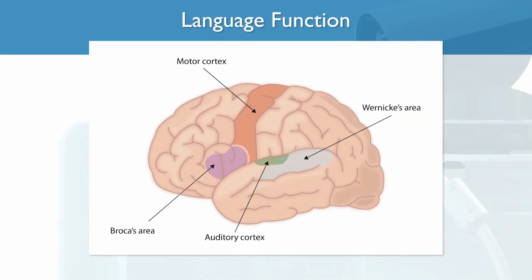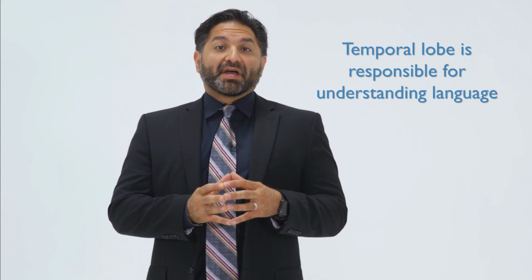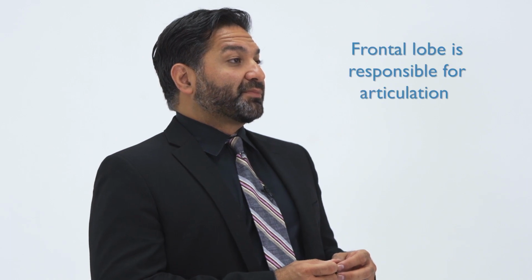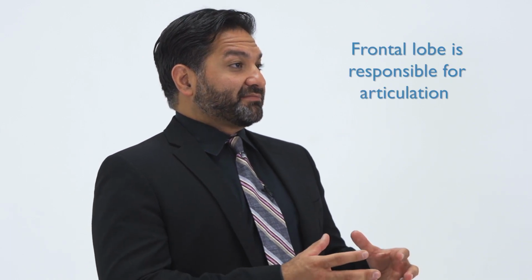In the earlier part of the talk, we alluded to the centers that are responsible for language function. Language function starts out in the temporal lobe, superior temporal gyrus, and ends up in the frontal lobe, the very bottom part of the motor cortex, specifically Broca's area. Those are the components of the brain that are responsible for language. Temporal lobe and the frontal lobe. Temporal lobe is responsible for understanding language, for comprehension. Frontal lobe is responsible for articulation.